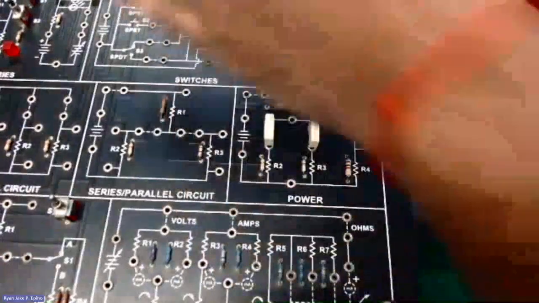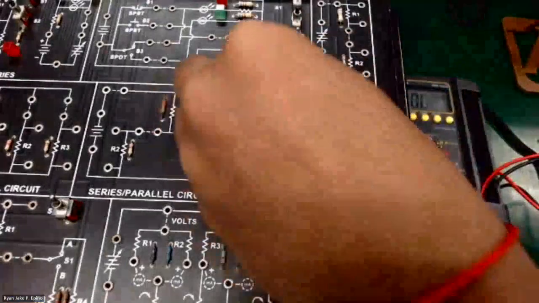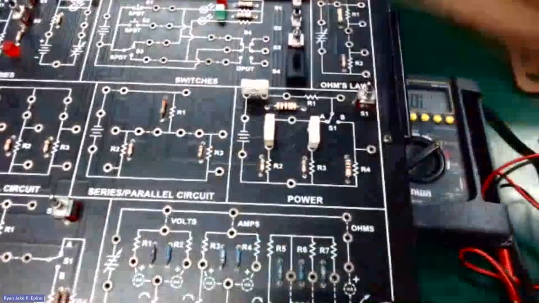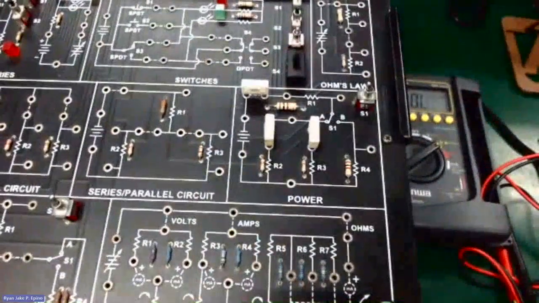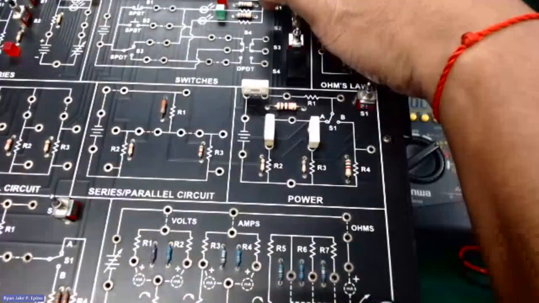Now, we are asked to switch on circuit modification 16. I will not move the camera because it might ruin the setup, but I already turned it on.